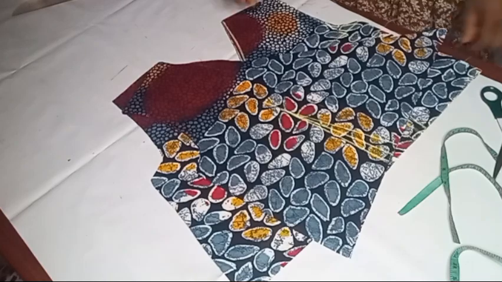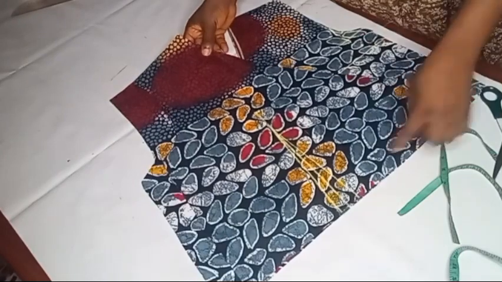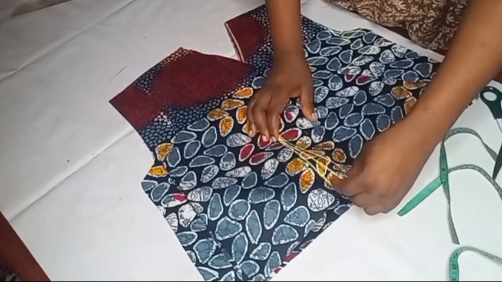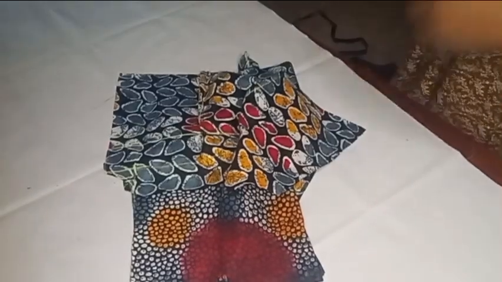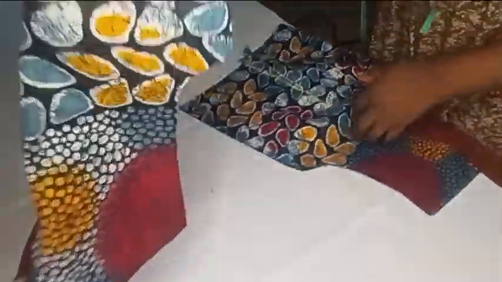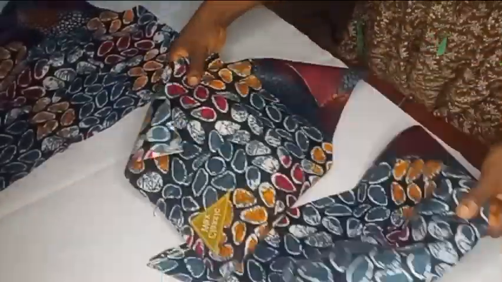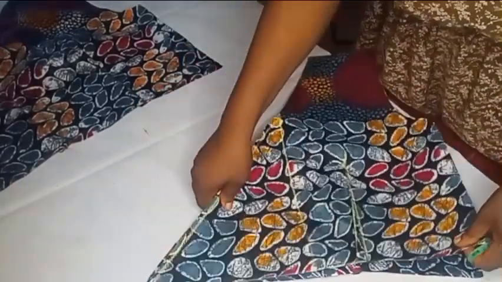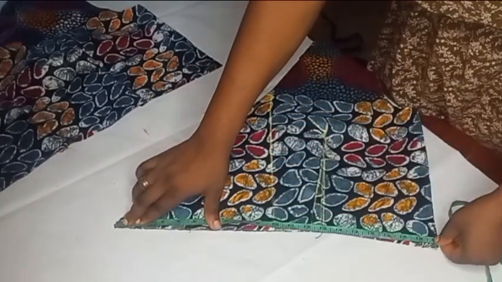So what I'll be doing next is to go to my machine and hold down the dart areas. Once I'm done holding down the dart areas, we'll be proceeding to the next step. What will be the next step? The next step is to take the measurement of our waist area. So I'm done holding down the darts. Now I'll measure out the waist area of the upper part of the dress.